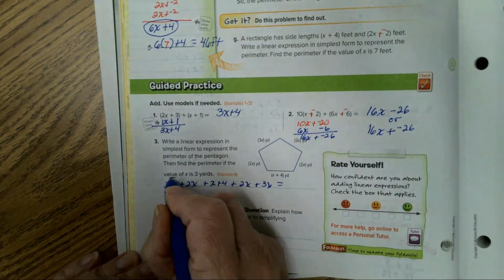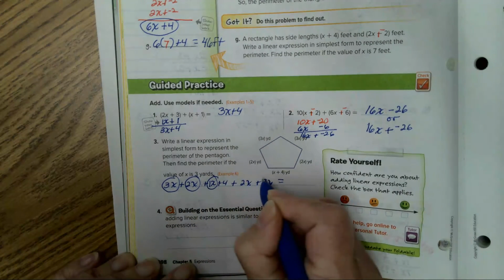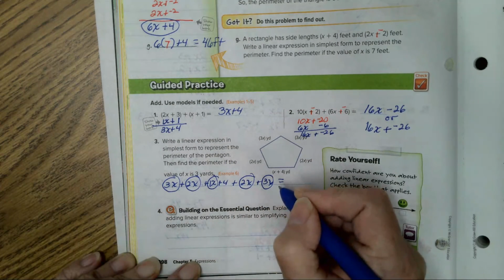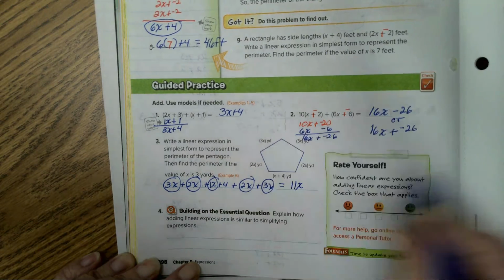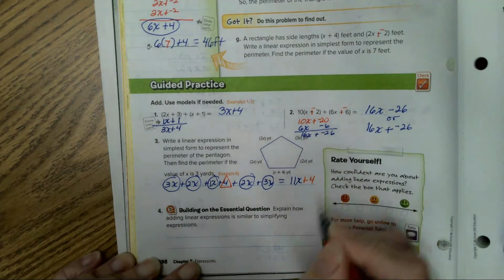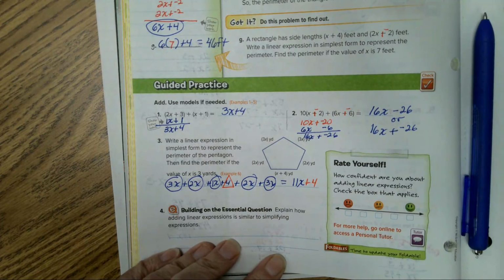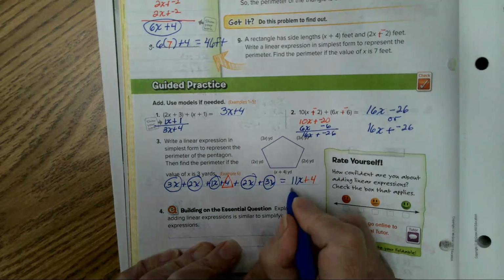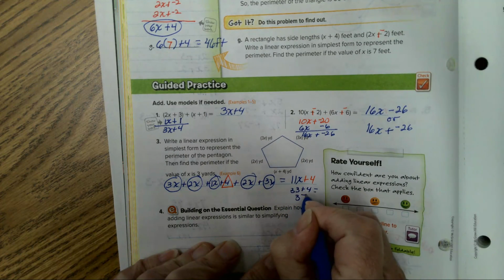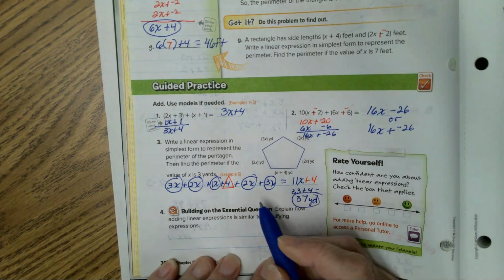Another way, I'll just circle all my x's. 3x plus 2x is 5x, plus 1x is 6x, plus 2x is 8x, plus 3x gives me an 11x. And my constant is a 4. So I have 11x plus 4. Now, if I replace x with a 3, that'll be 11 times 3, which will be 33, plus 4 equaling 37 yards. That would be the final answer for that problem.